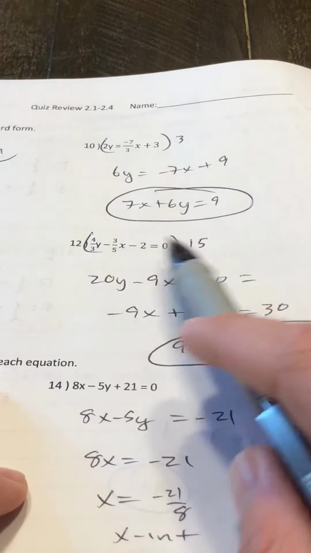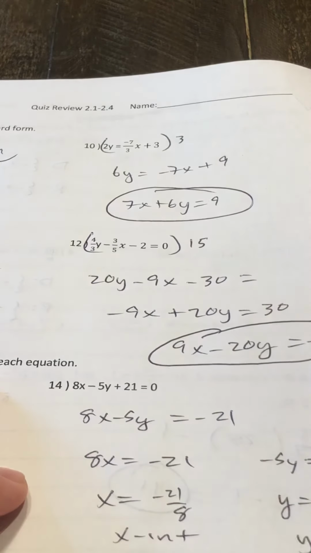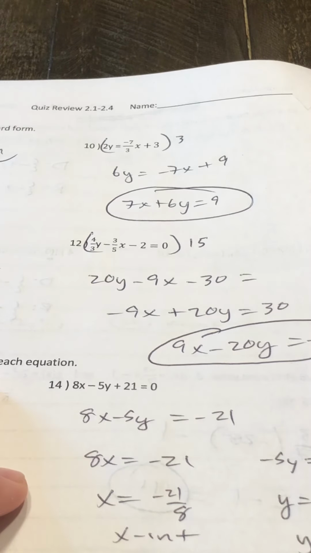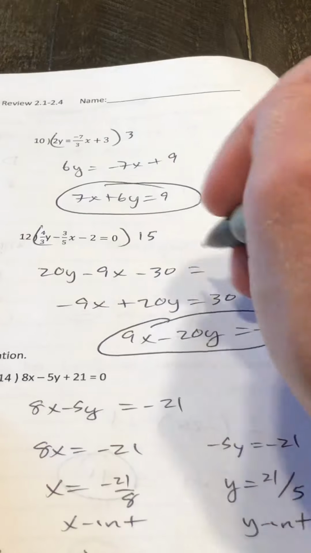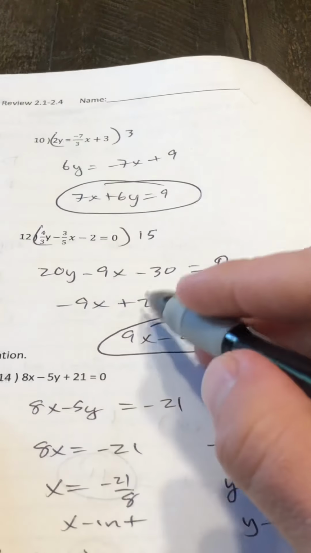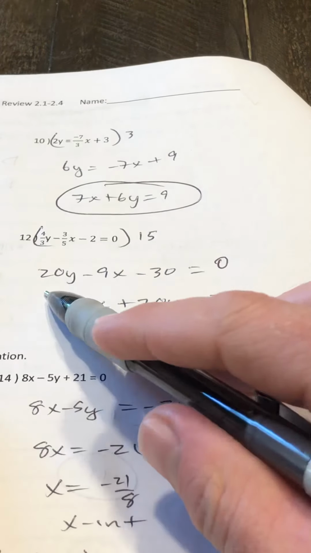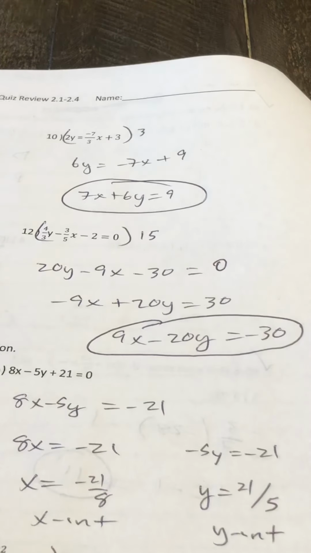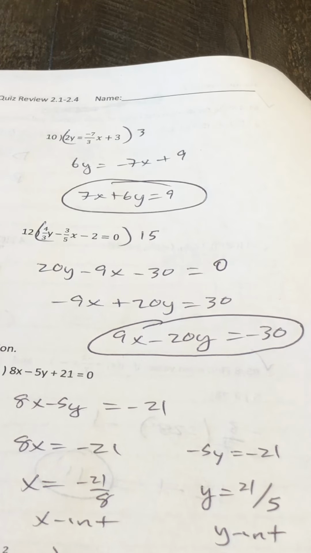On this one, I'm just going to get rid of the fractions. I'm going to multiply everything by 15. 20y minus 9x minus 30 is equal to, well, it's equal to 0. Then I'm going to add 30 to both sides. I'm going to write the -9x first. Leading coefficient has to be positive, so I multiply everything by -1.